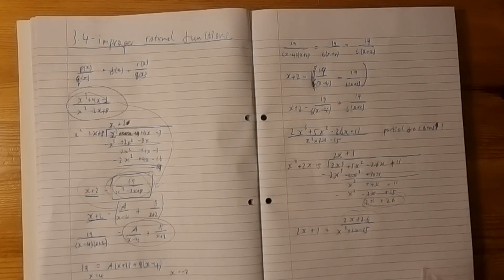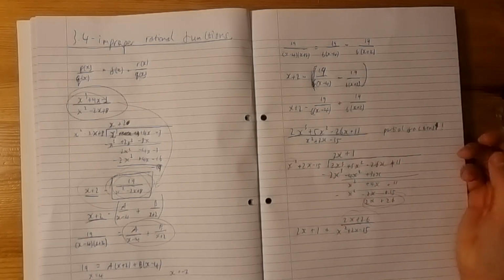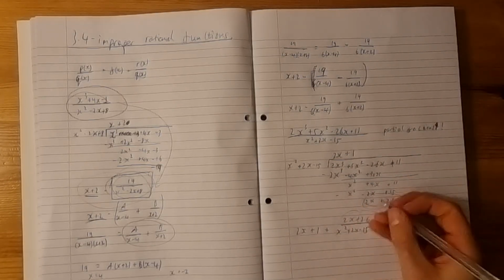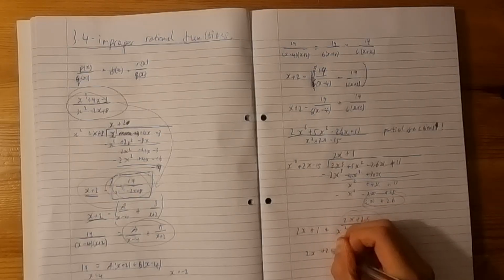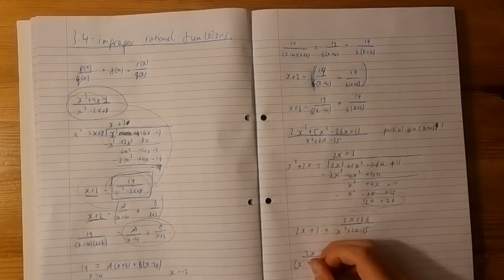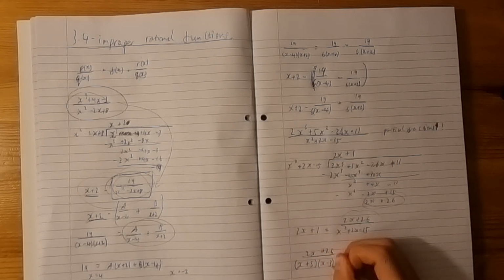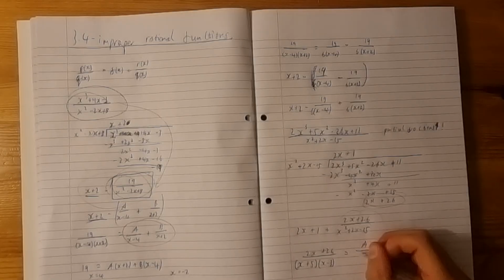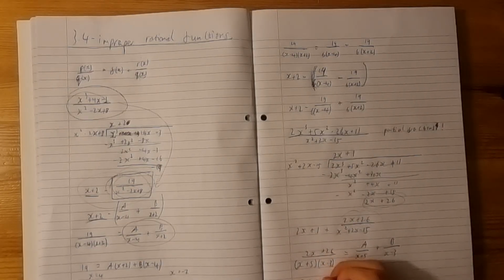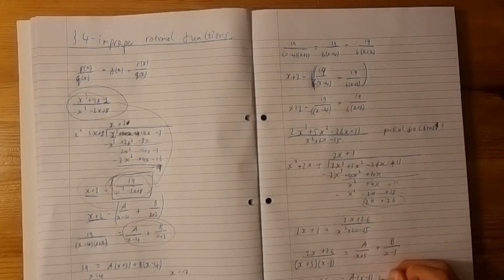So if you didn't understand this part, at least give this part a go. It'll be a good practice for your prior skills. Alright, so 2x plus 26, and then if we factorize the denominator, we get (x plus 5)(x minus 3). That's going to be equivalent to a over x plus 5 plus b over x minus 3. And so you can go through the steps if you want, but 2x plus 26 is therefore going to be equal to a(x minus 3) plus b(x plus 5).